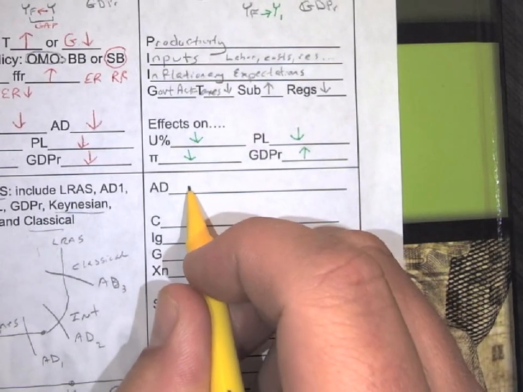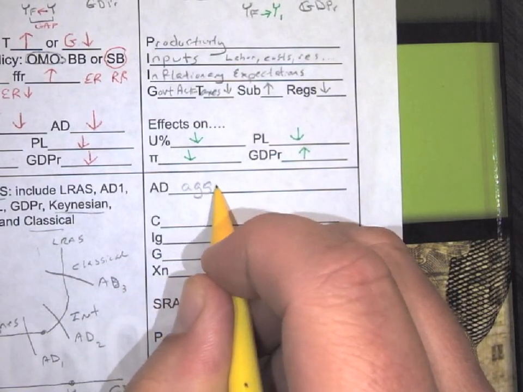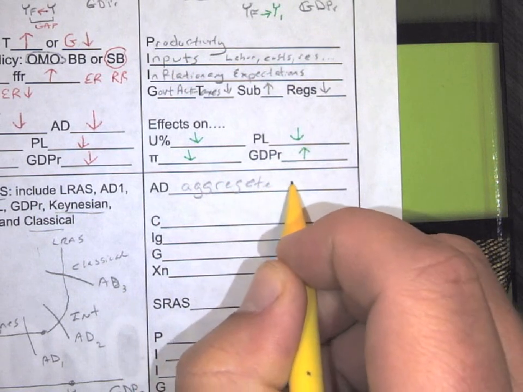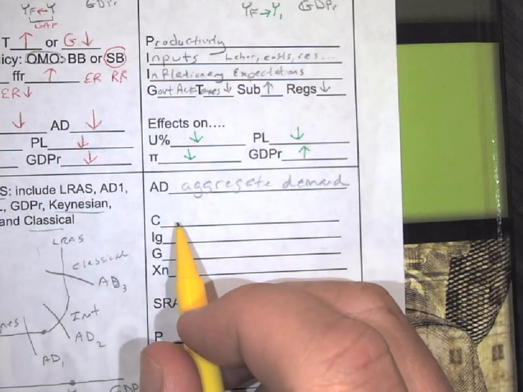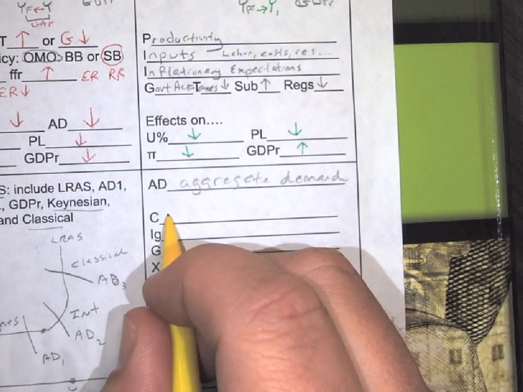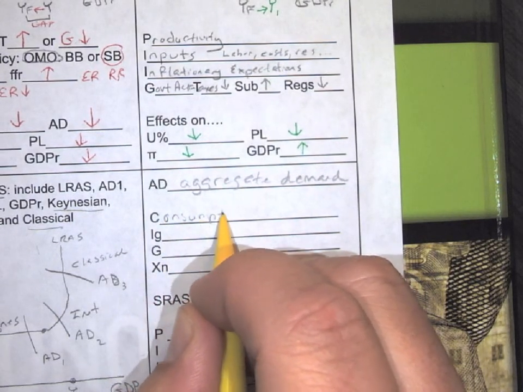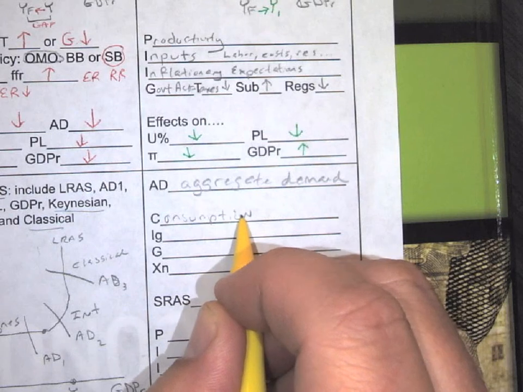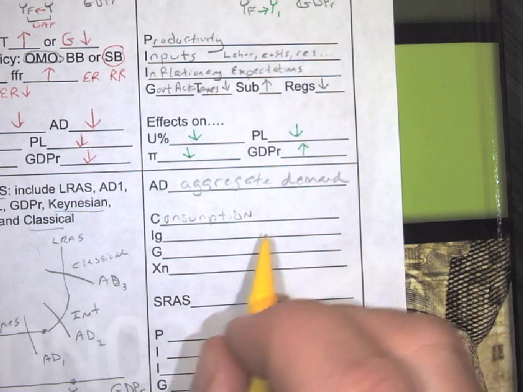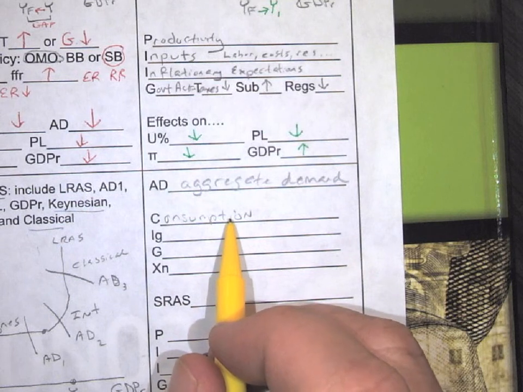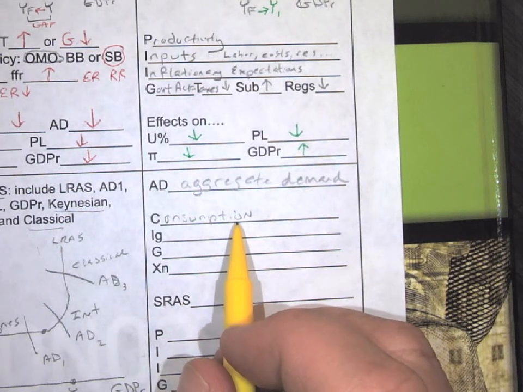Aggregate demand. Okay, aggregate demand. Our first one is consumption. That is all the purchasing by people in the economy. This is by far the largest part. All of our goods and services are bought and sold.